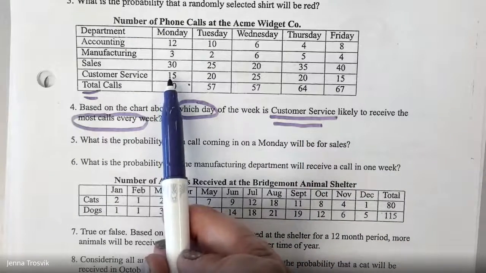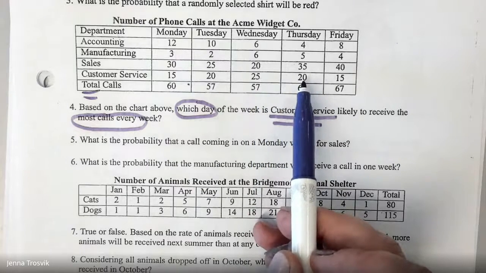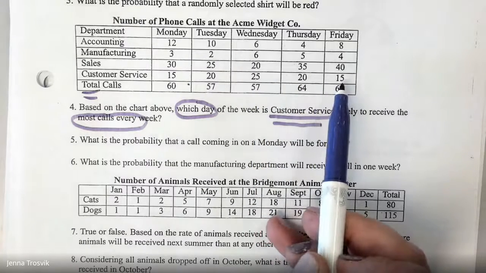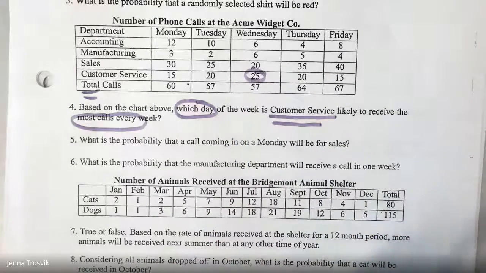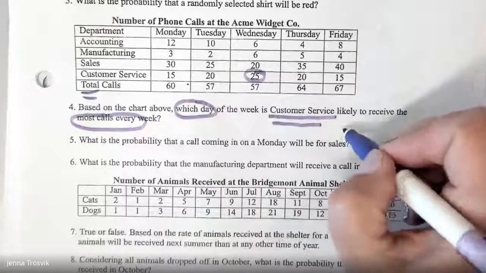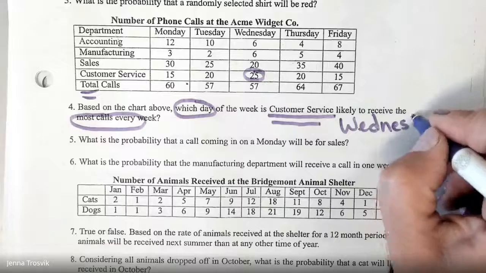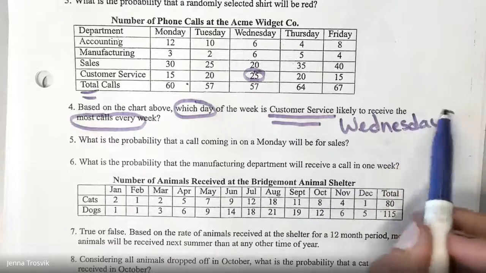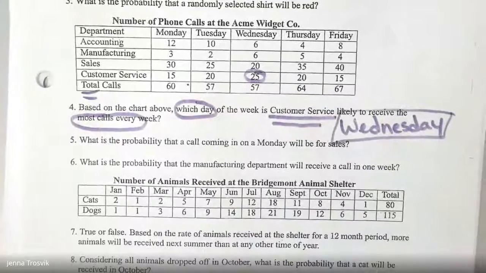So if we look, on Monday, they had 15, Tuesday, 20, Wednesday, 25, Thursday, 20, Friday, 15. So obviously, Wednesday had the most amount of phone calls in the customer service department. So on Wednesdays, we would be the most likely to get the most amount of calls in customer service. So Wednesday would be that day.